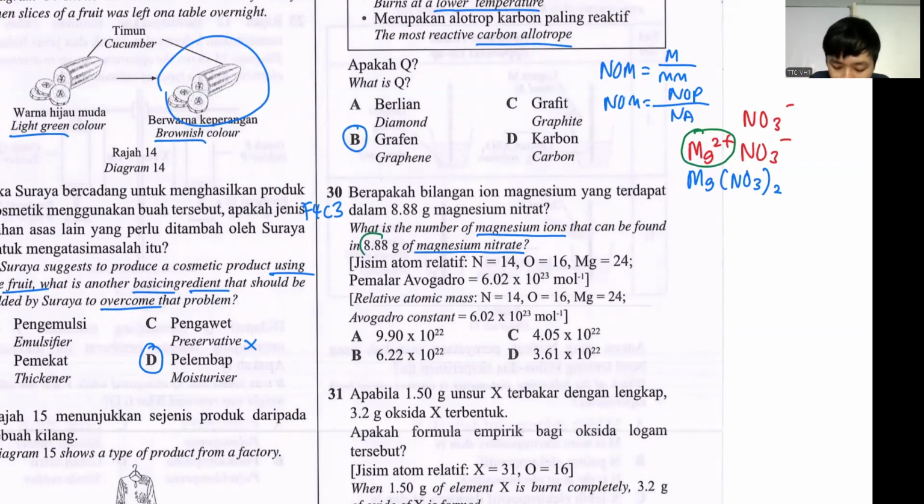So if they give you mass already, very easy. Just straight away find number of mole. Number of mole is 8.88 gram divided by molar mass. This one a bit long. The magnesium nitrate is Mg(NO3)2.